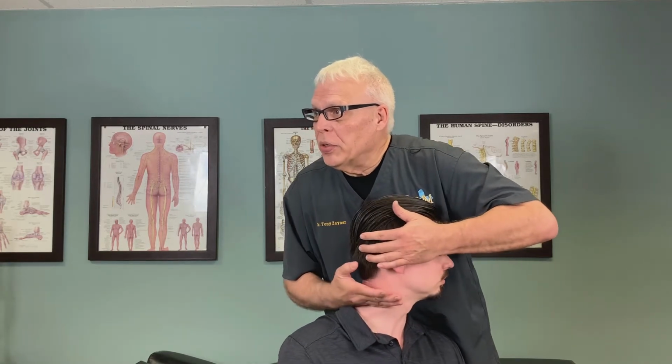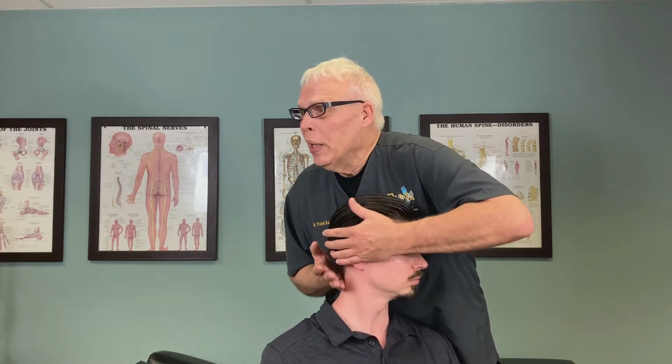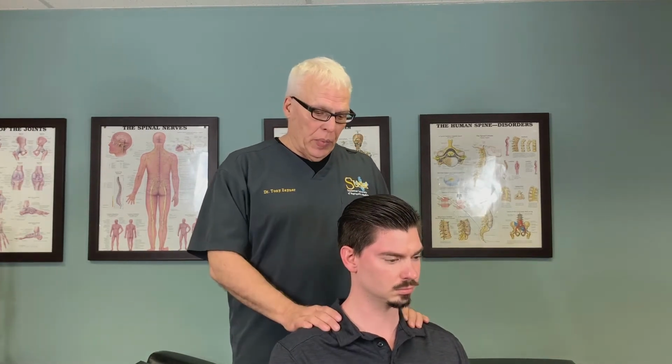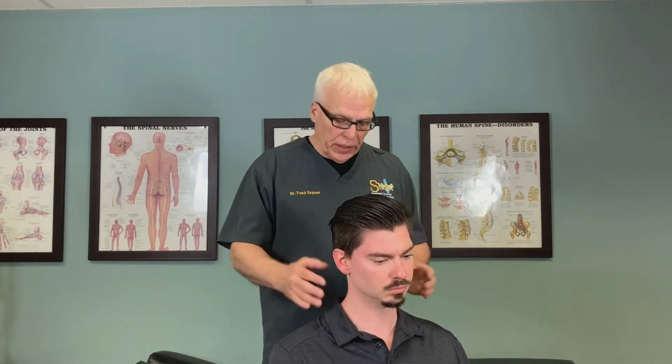Yeah, so it was a lot easier compared to this. I like to do the way going from the anterior to the posterior. I like to do that first because that's usually not so tense. So then it gives me a nice reference.